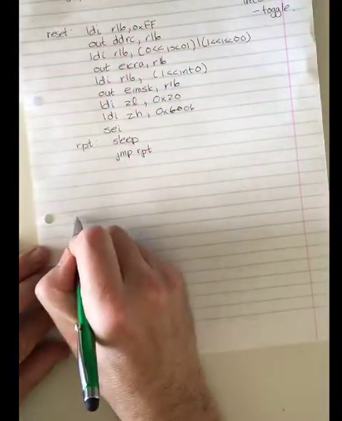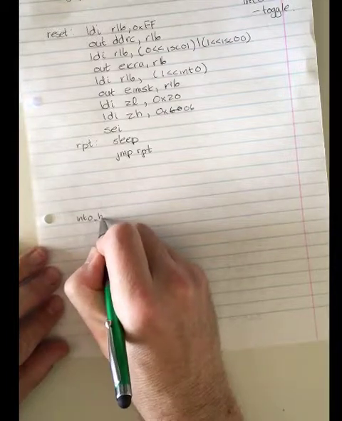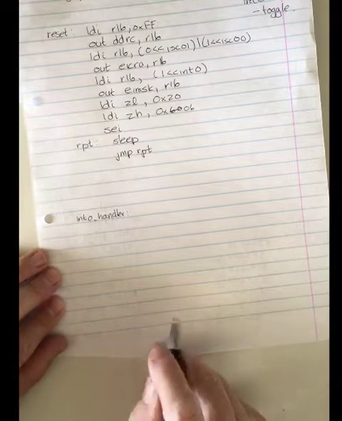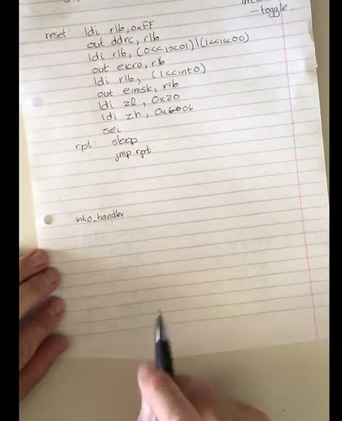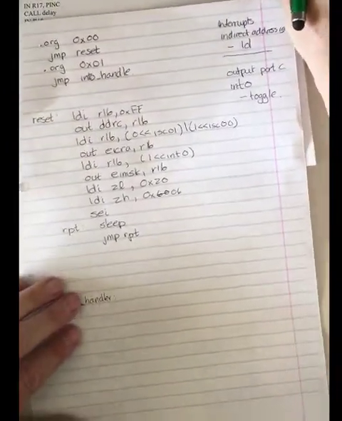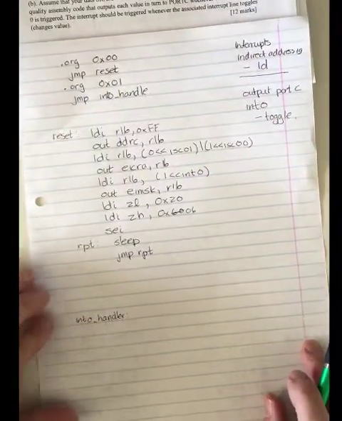So we have our interrupt 0 handler. And this is what we have to do, is just put out onto port C the numbers that are stored in locations 600 to 620 in turn.